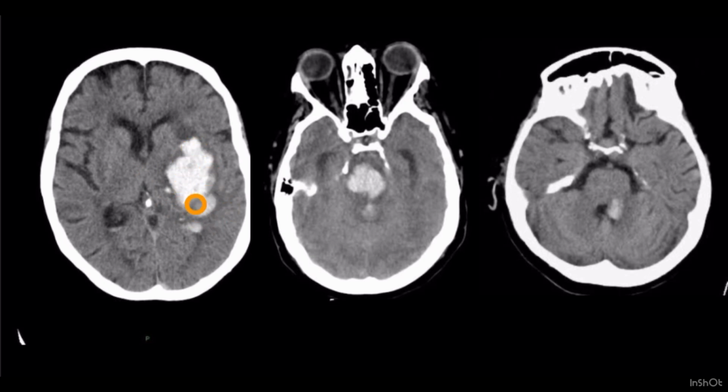But when there is extension of this hematoma into the ventricle, the tamponade by the brain parenchyma, which retains the hematoma at its original site, is lost. When there is loss of tamponade, there will be continuous bleeding into the ventricle.